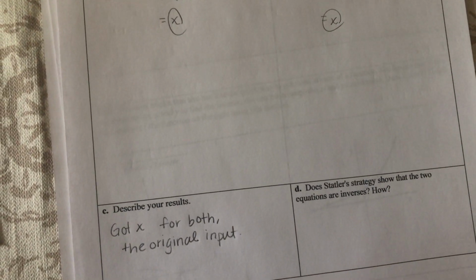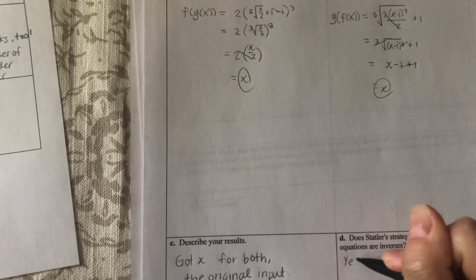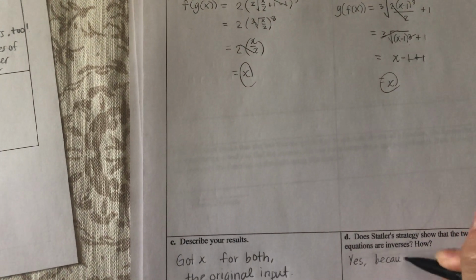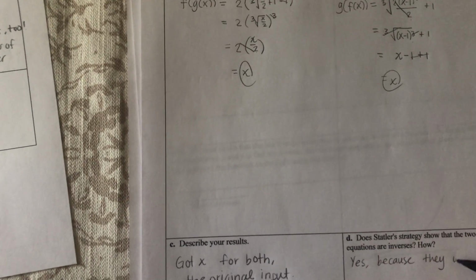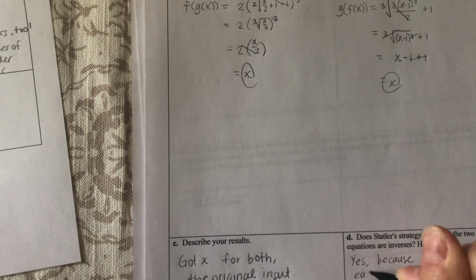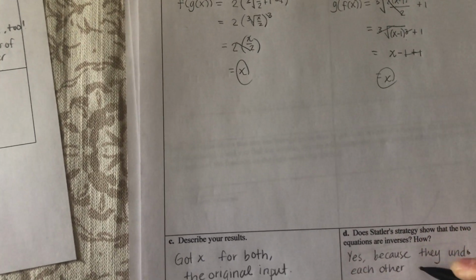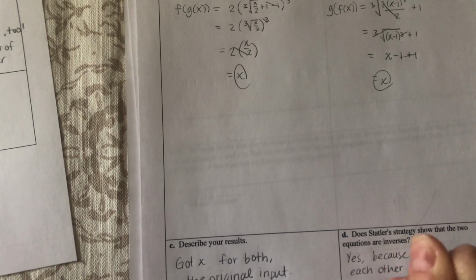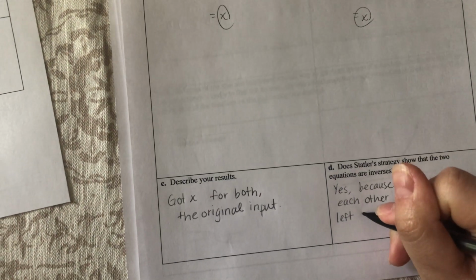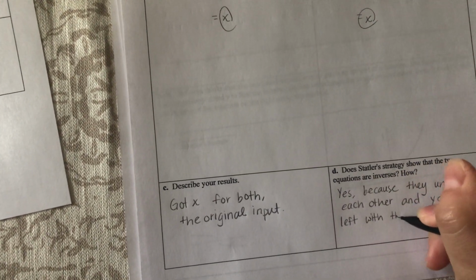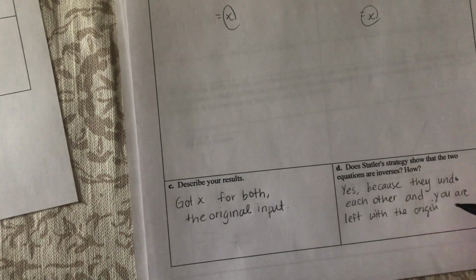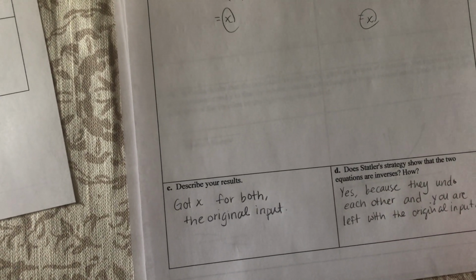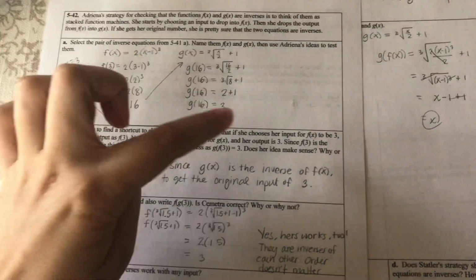Does his strategy show that the two equations are inverses? Yes, because they undo each other. And you are left with the original input of x. Just like here, we were left with the original input of 3, but now we can just generalize it by plugging the equations into each other.